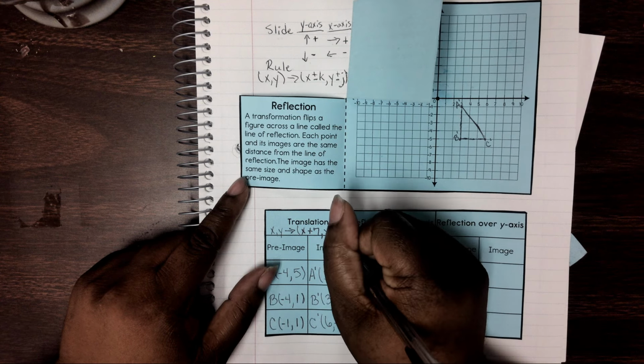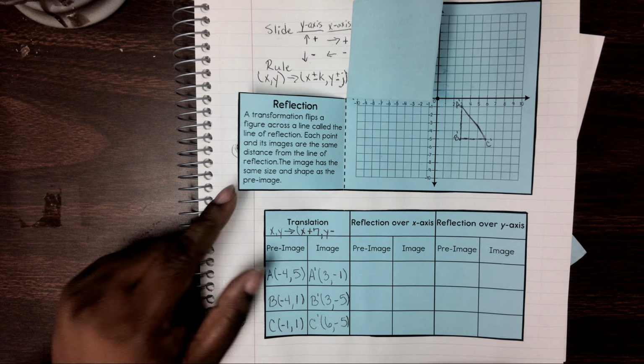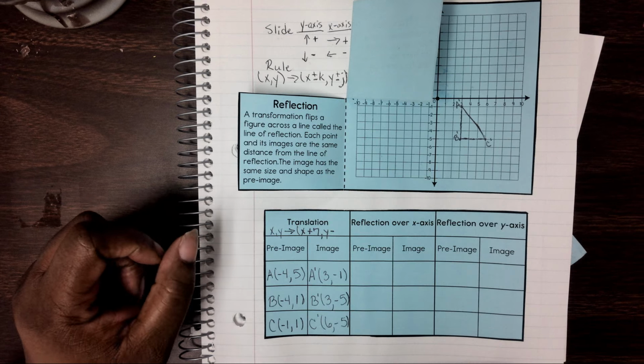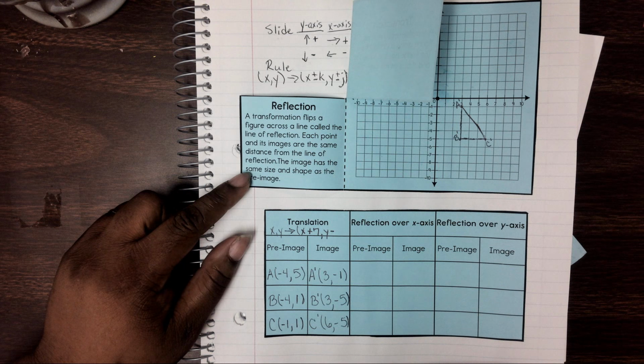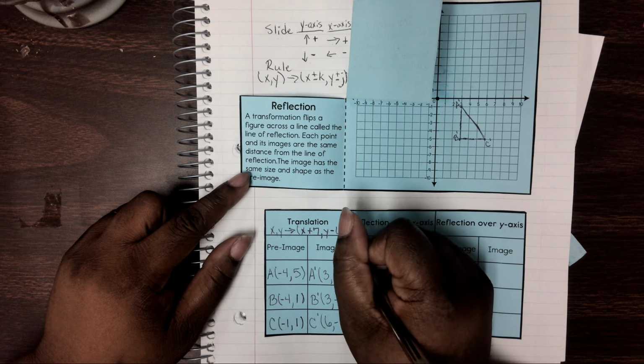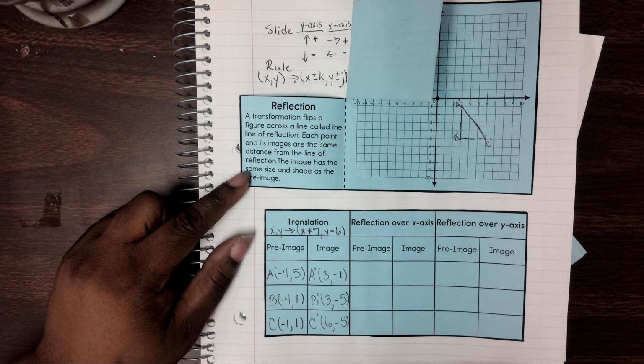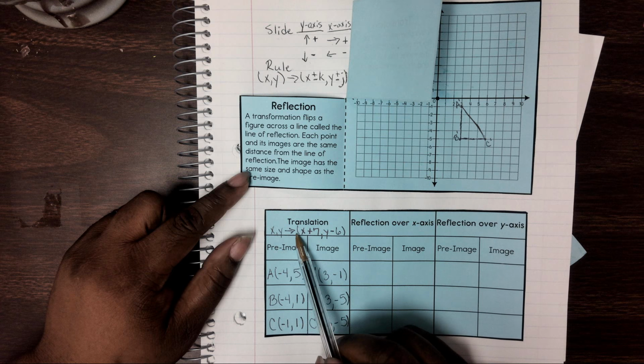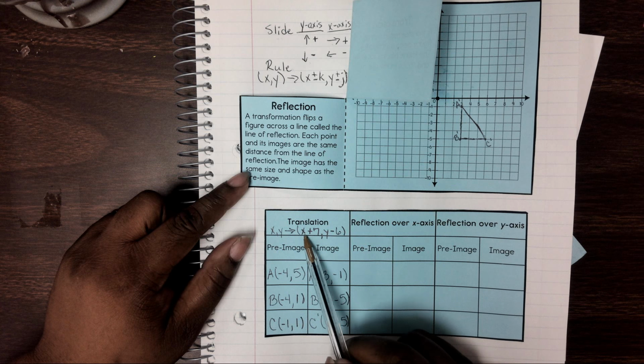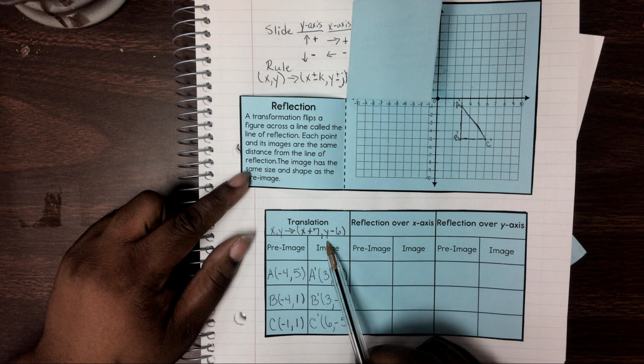And again, bear with me, the camera autofocuses on its own. So y minus our number. So how many units did we go down? We went down 6 units, so we're going to subtract 6. So our rule or algebraic representation that is specific to this translation is x comma y transforms to x plus 7 comma y minus 6.